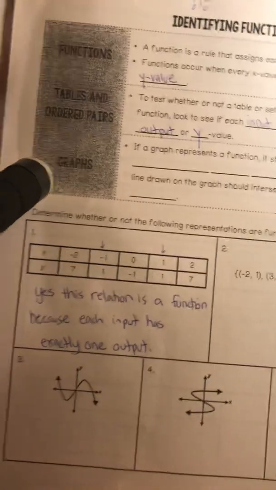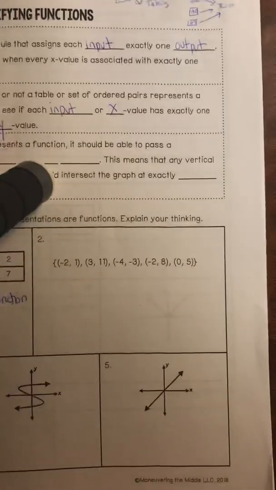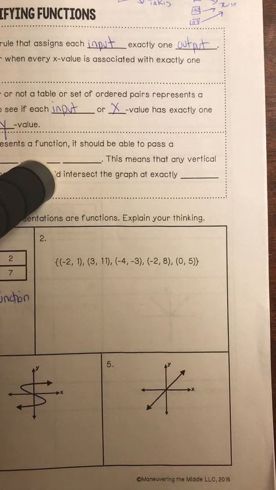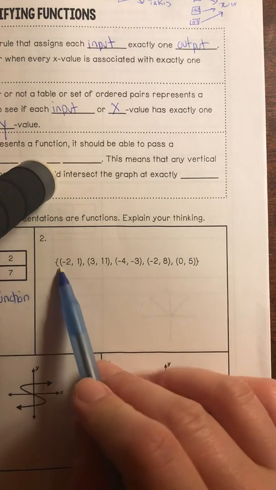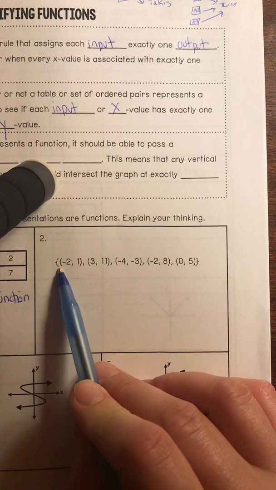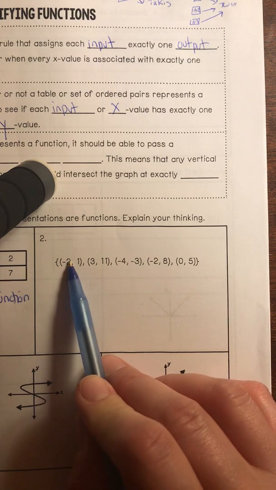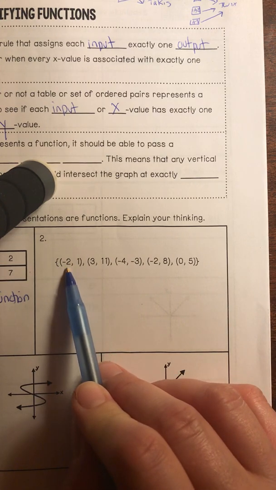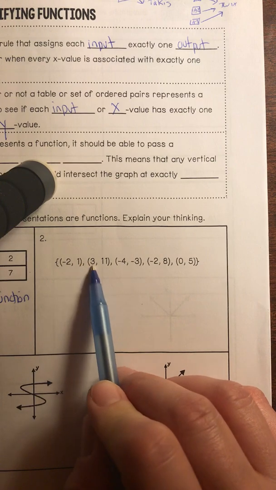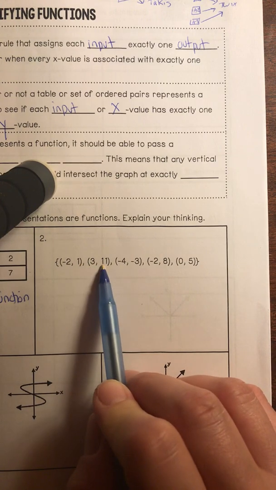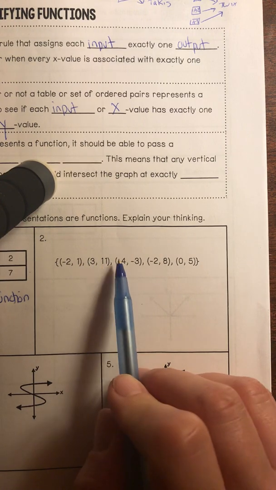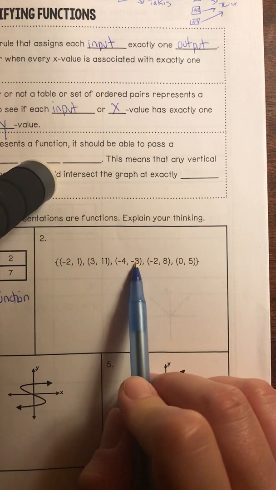Alrighty. So now, this is what they did. Same thing, but they just put it in ordered pairs instead. So this is an x value. When you put in -2, you get out 1. When you put in 3, you get out 11. The next time you put in a -4, you get out a -3.